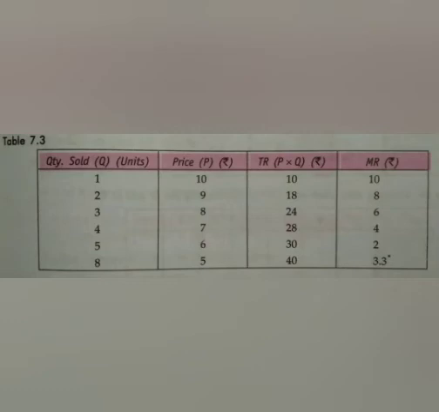From this table, we can see that if the first unit of a commodity is sold and the price is 10 rupees, total revenue will be 10 because it is 10 into 1, and the marginal revenue also remains the same, because there is no change in total revenue and also no change in quantity.